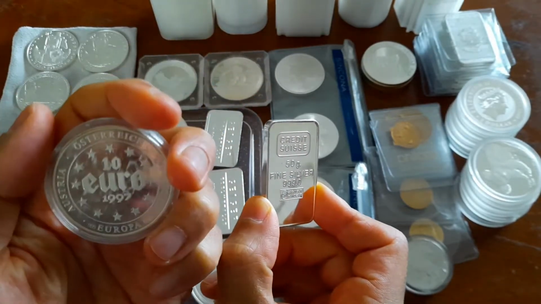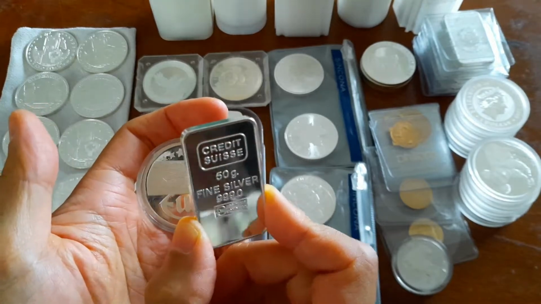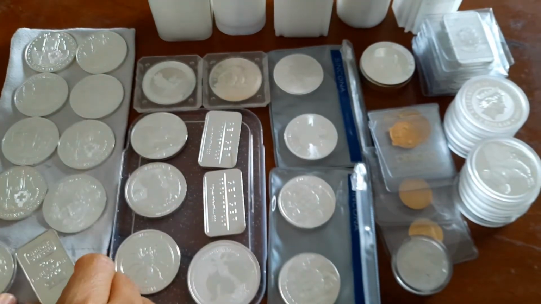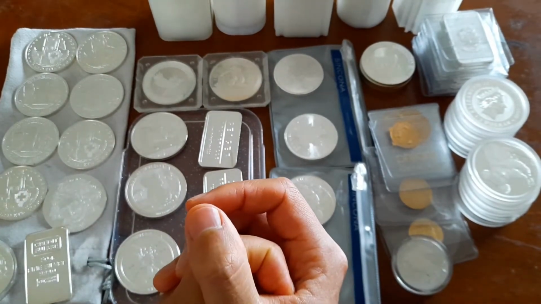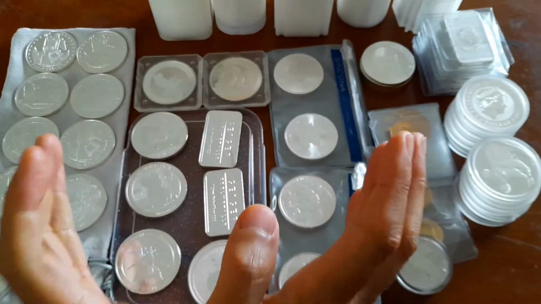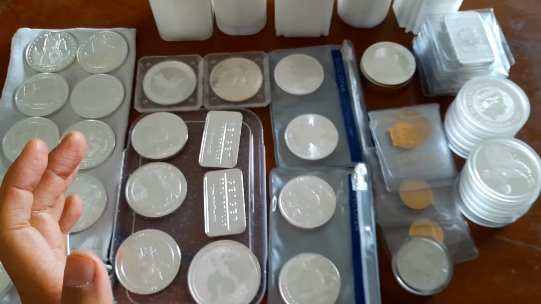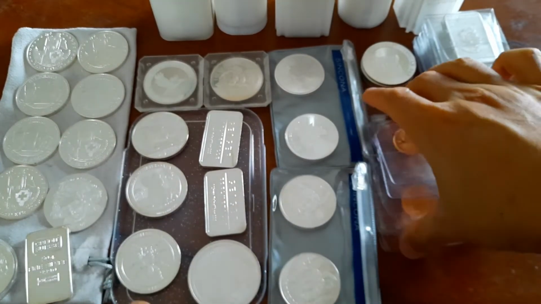That makes roughly another 2 ounces. Let's just say another 2 ounces. So I have 155 ounces of silver, of investable silver. This is stuff that you can easily liquidate. And then I have some gold. So I have 155 ounces of silver.